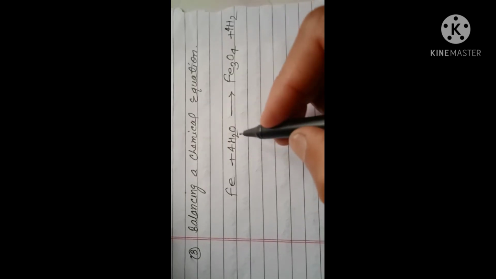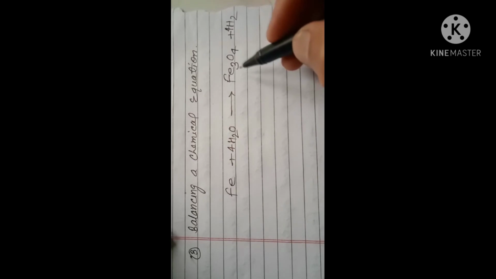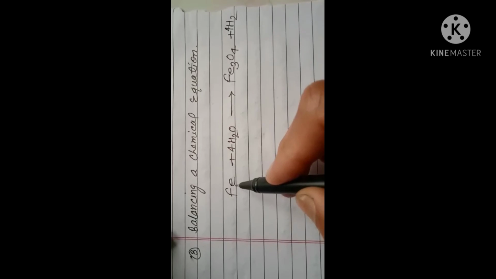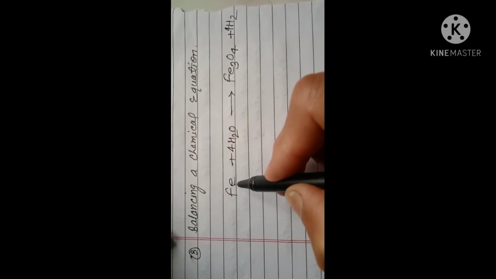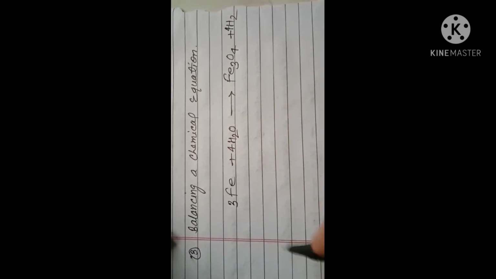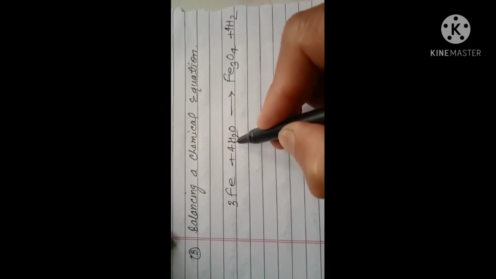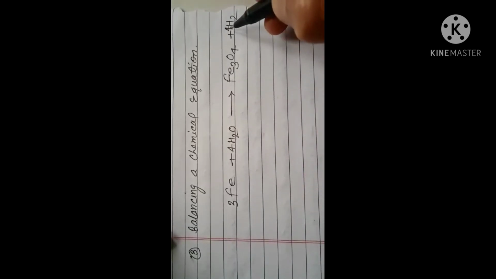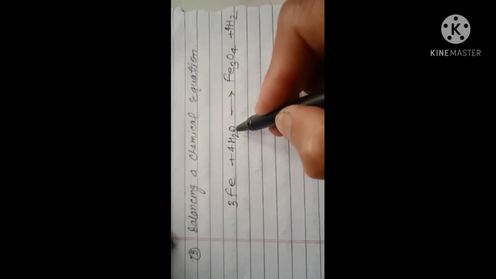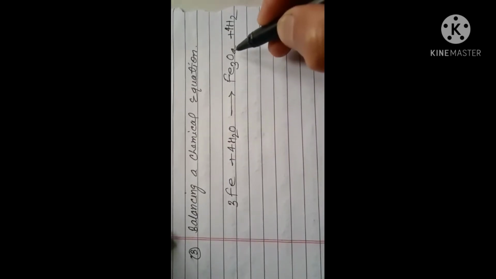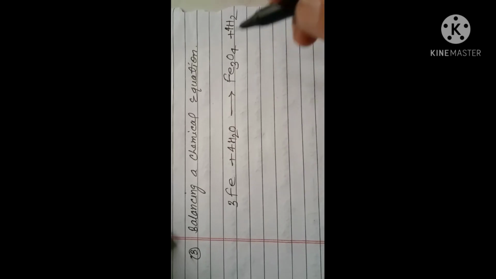Now hydrogen is balanced. Again, the number of atoms of Fe on the right hand side is 3, but on the left hand side 1. So multiplying Fe by 3. Now comparing the number of atoms of each element: Fe 3 on the left hand side, Fe 3 on the right hand side, H 8 on the left hand side, H 8 on the right hand side, O 4 on the left hand side and 4 on the right hand side. So this equation is called a balanced chemical equation.